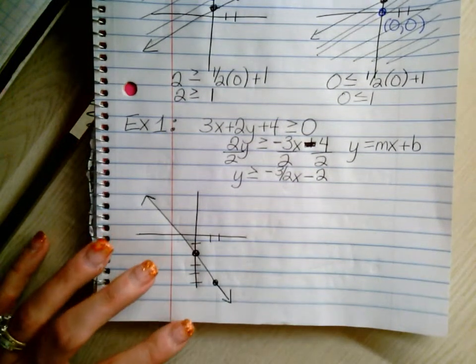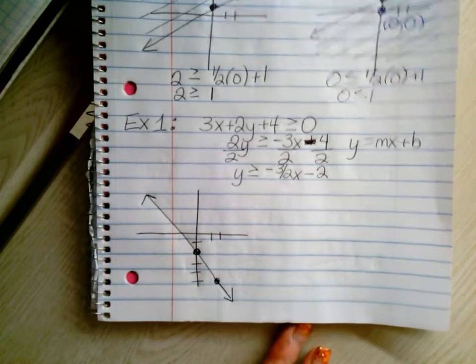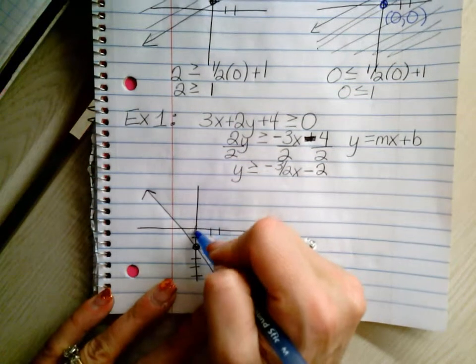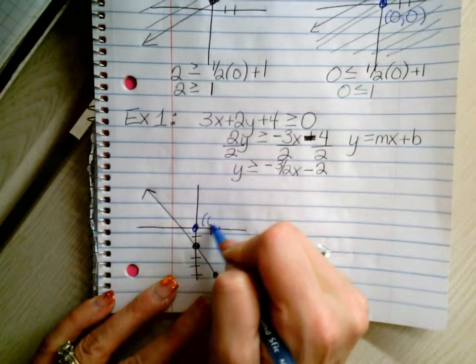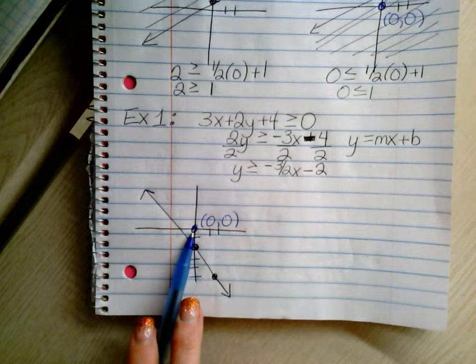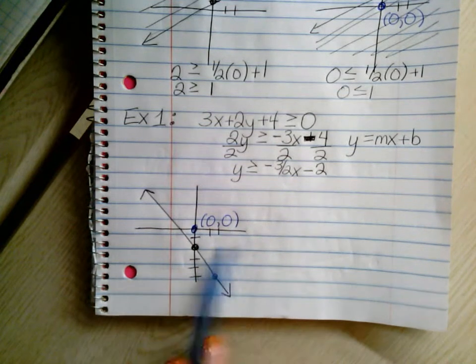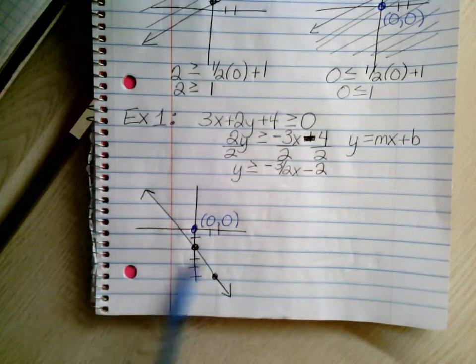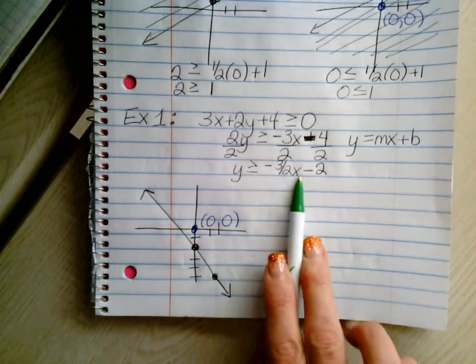Now I have to make a decision. Which side do they shade? Well, despite the fact that the book shows you which side they shade, I'm going to assume that they didn't show you, and we're going to test. And whenever I can, I use 0, 0. If 0, 0 results in a true statement, then I'm shading the right. If 0, 0 is false, then I'm shading the left. And I am going to plug 0, 0 into this equation.